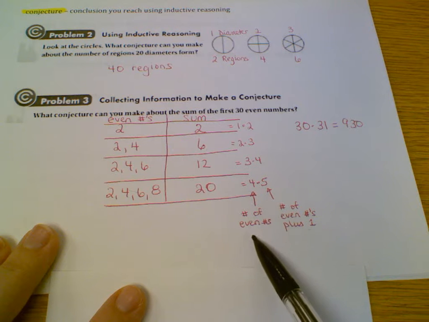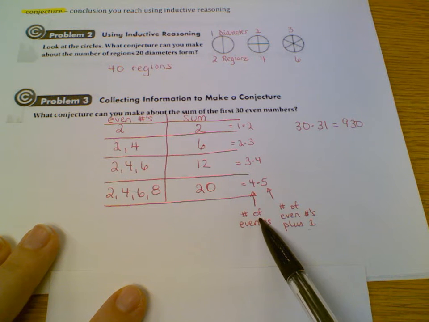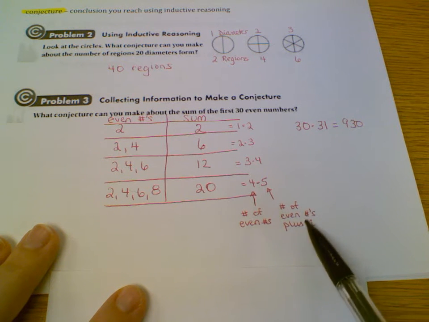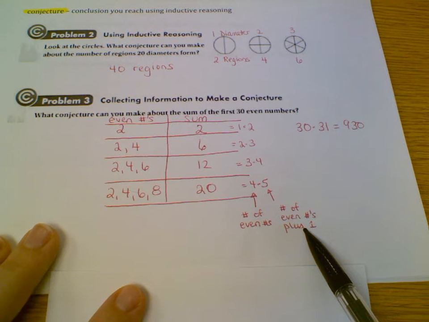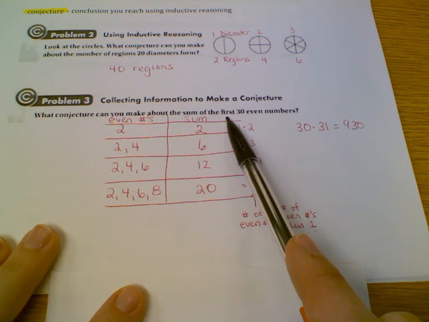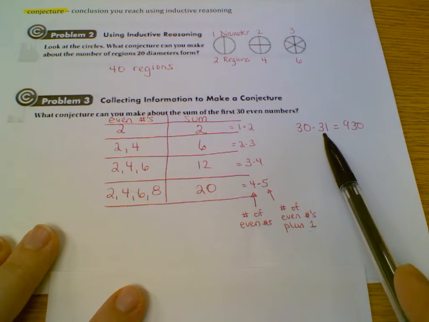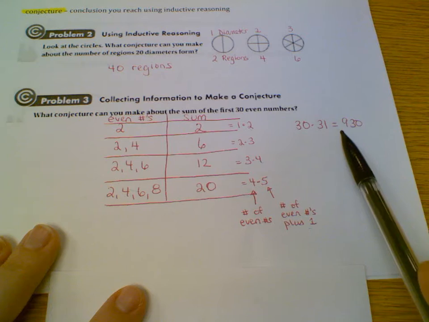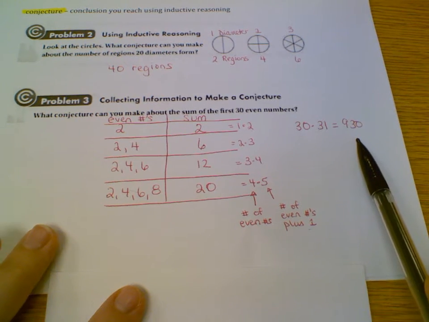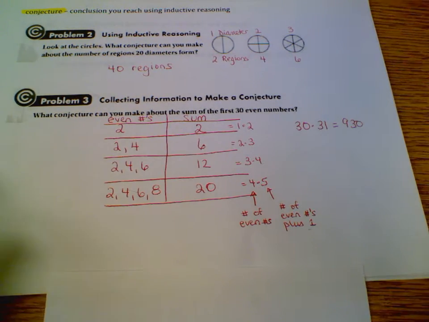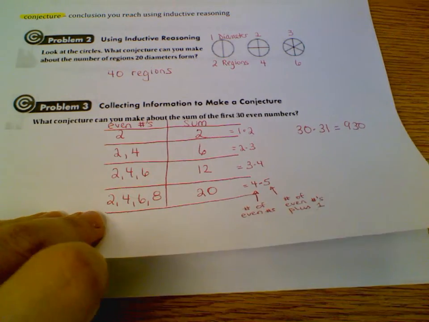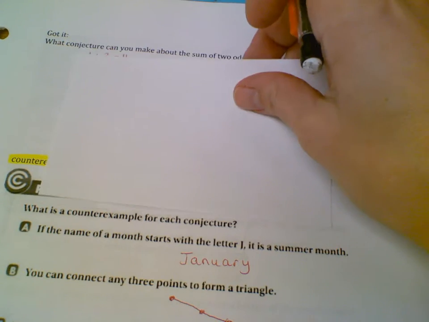So I found that if I took the number of even numbers and multiplied it with the number of even numbers plus 1, I could find the answer. So since it wanted me to find the first 30 even numbers, I would take 30 times 31, and so my answer would be 930. So sometimes they don't give you a sequence and you have to try and figure out the sequence and then also find the pattern. So you're going to pause the video and try the next one.